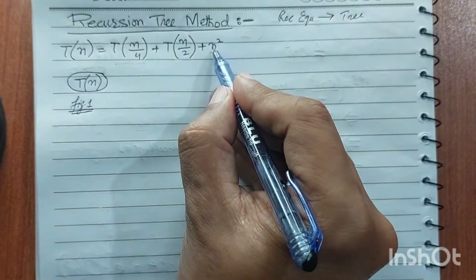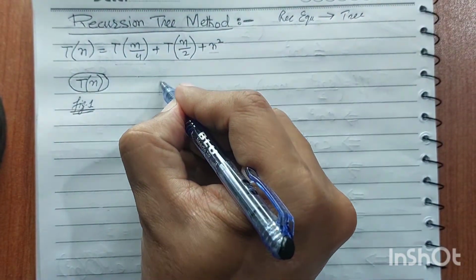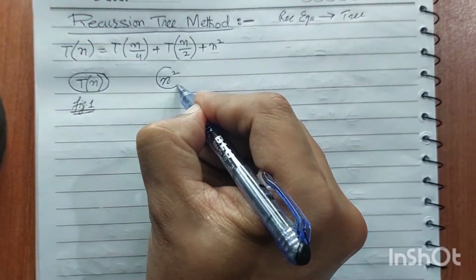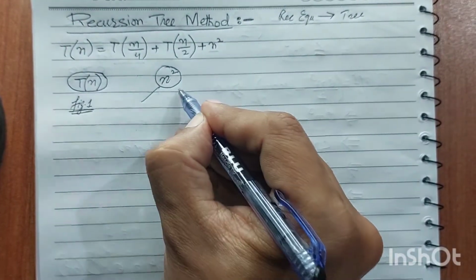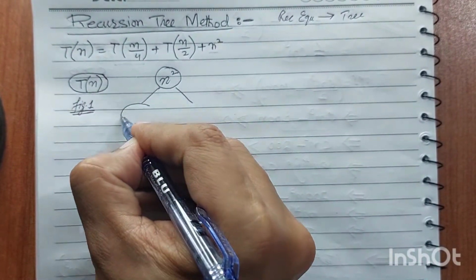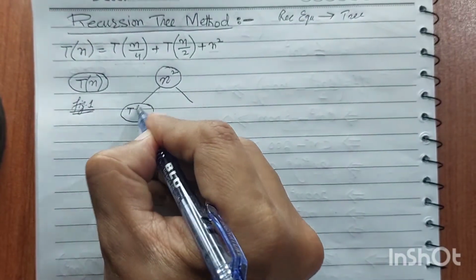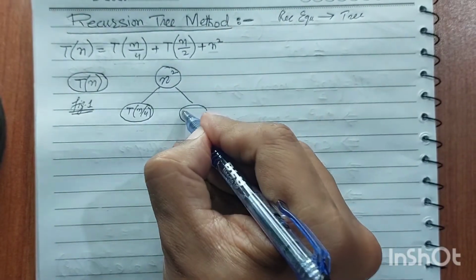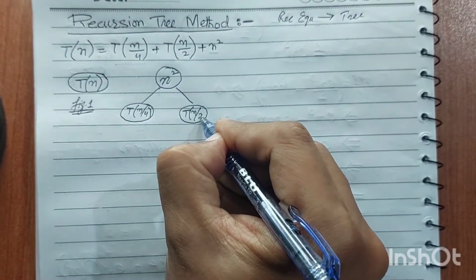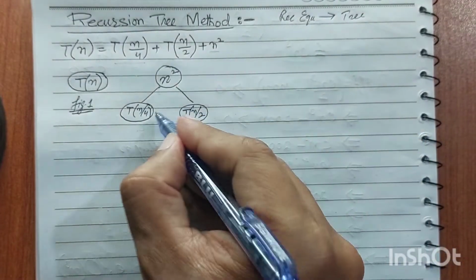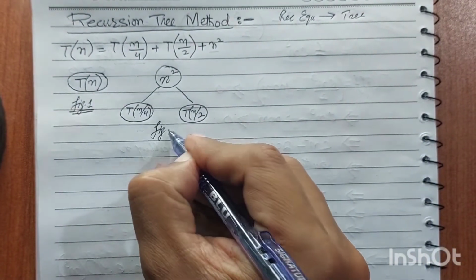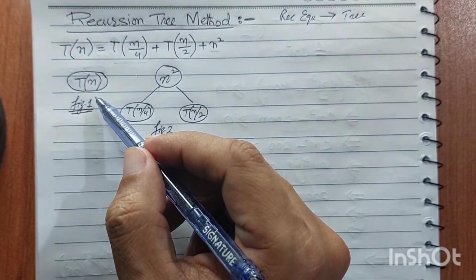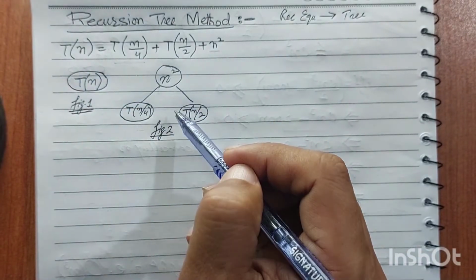When we open this one, we will face this cost, that is n square, and then we will face two sub problems, t of n by 4 and t of n by 2. Let's call it figure 2. So this is the first step of creating a tree from this recurrence equation. This is step 2.